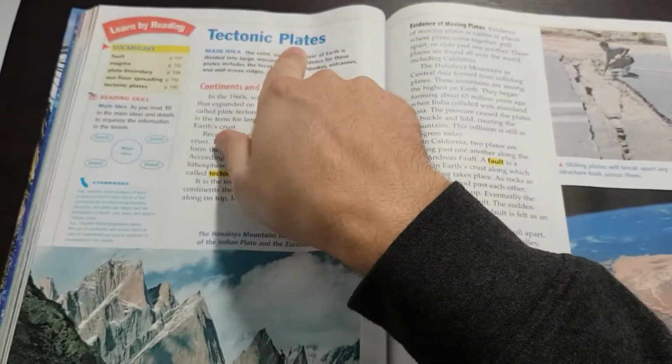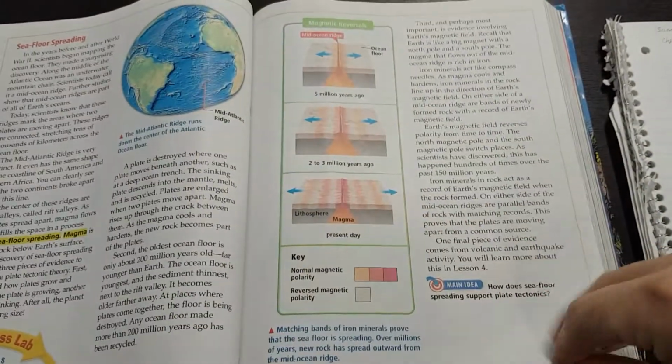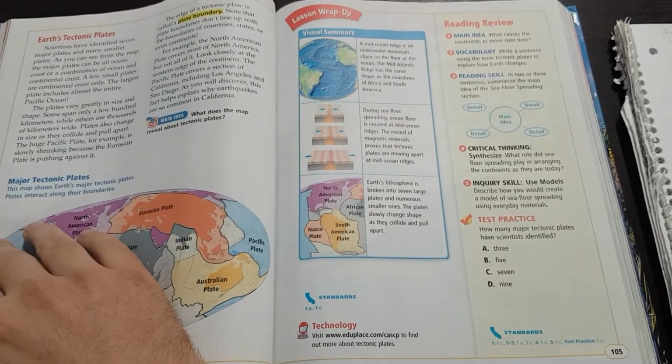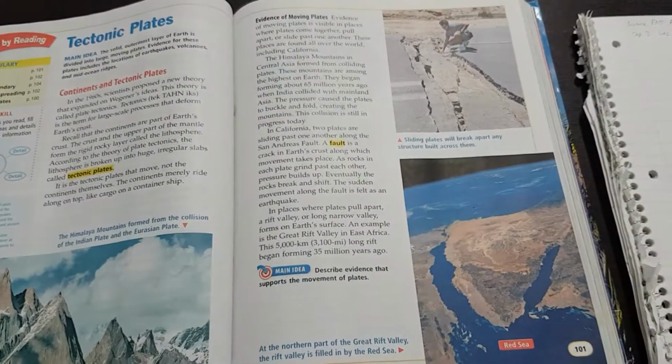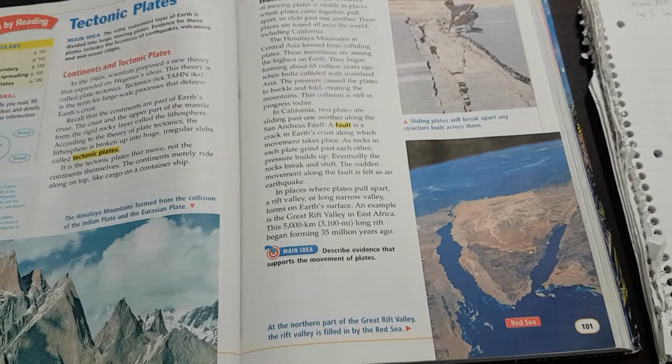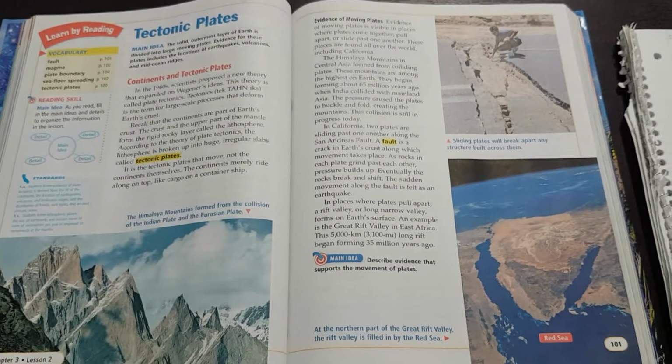Here we are on Tectonic Plates, Chapter 3, Lesson 2, page 100. We have 1, 2, 3 sets of notes to take. So that means we'll do that for the first 3 days. And then we'll do our Phase 2, processing, highlighting, annotating, and our Phase 3 connecting on the 4th day. And then that'll give us Friday to put it all in our e-binder.